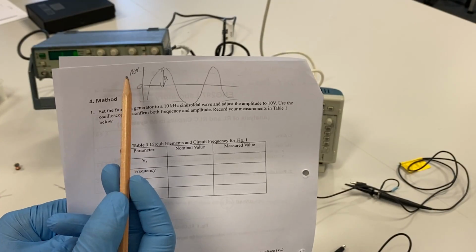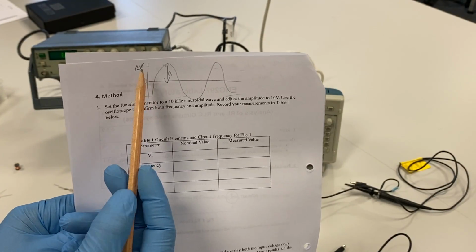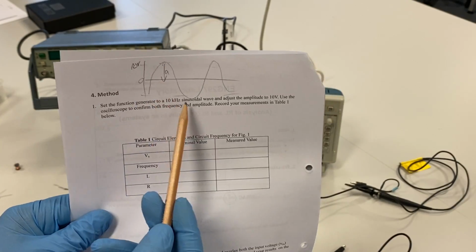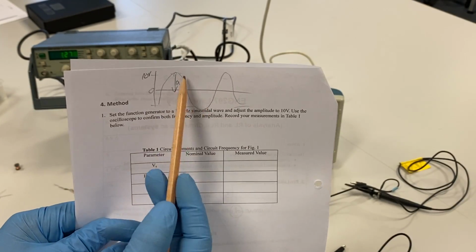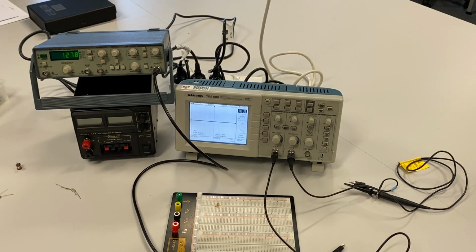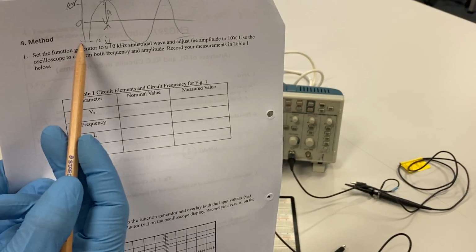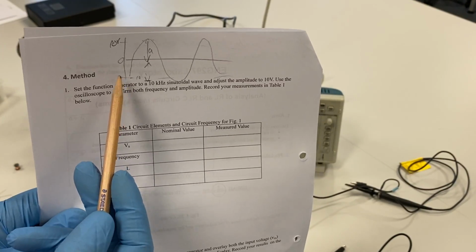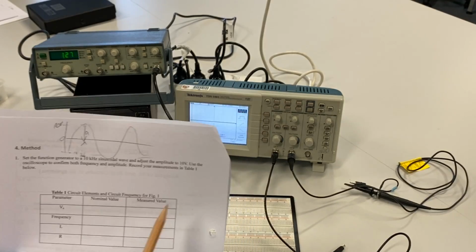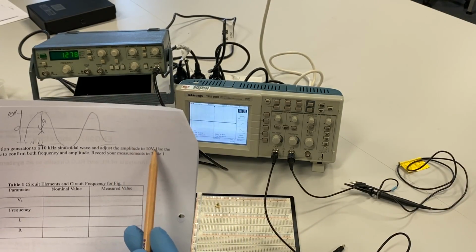So as our input signal, what we should give is 20 volts peak to peak, right? It means from this peak down to the negative peak, because here we'll have minus 10. So from peak to peak, it will be 20 volts. That's what it's saying: amplitude 10 volts, so peak to peak 20 volts.